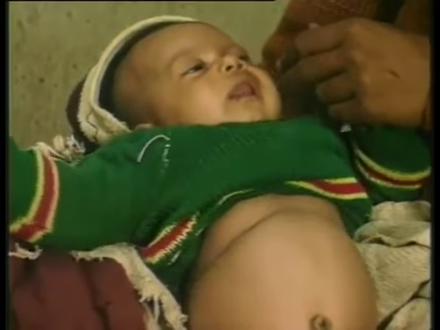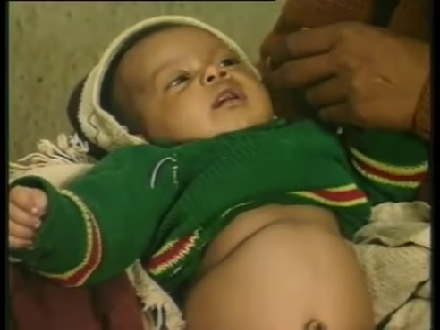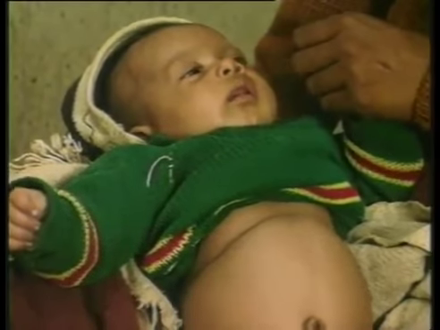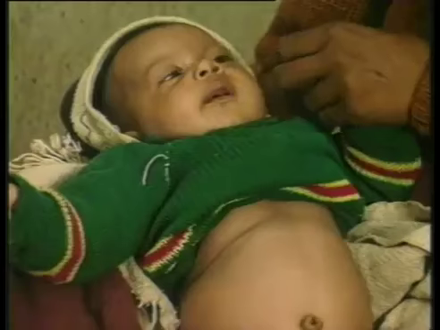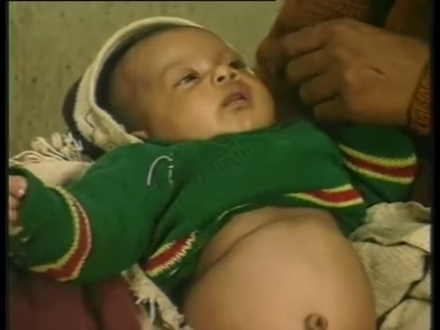Here is an example of bad positioning while looking for chest indrawing. A groove is forming both while the child is breathing in and breathing out because the child is bent at the waist. With correct positioning, the groove appears every time the child breathes in and flattens every time the child breathes out.